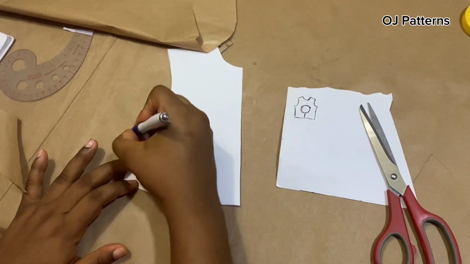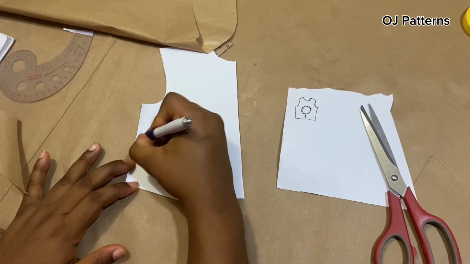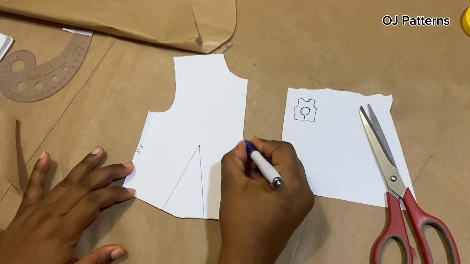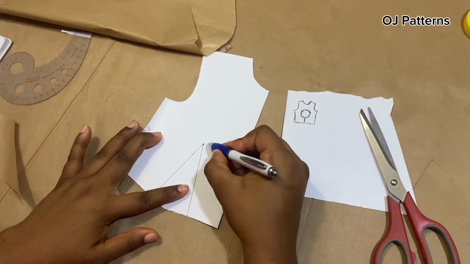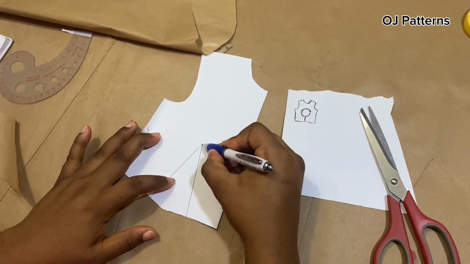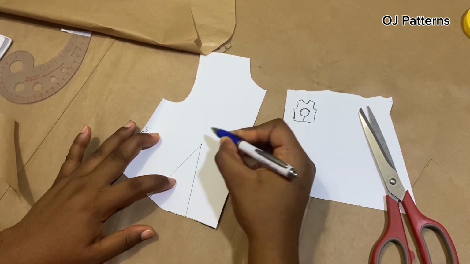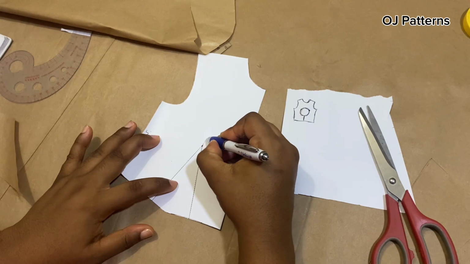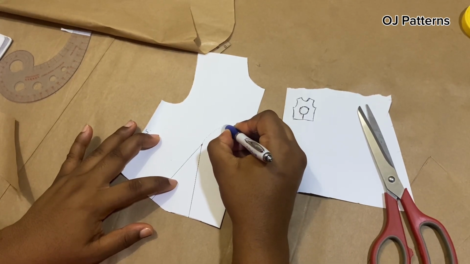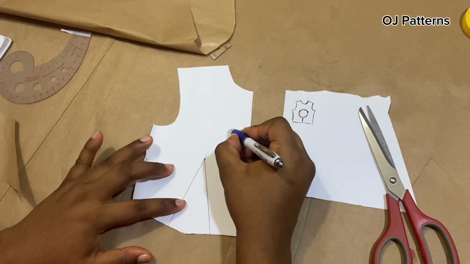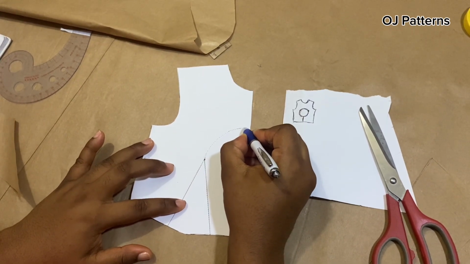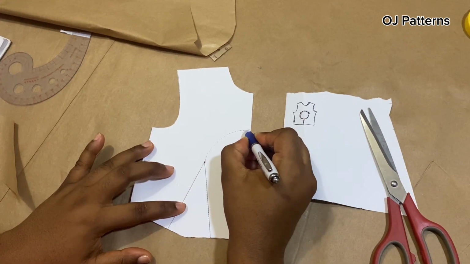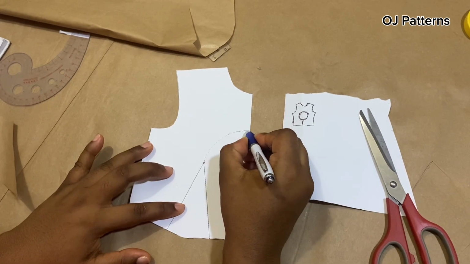So don't forget, this is our side seam, this is our center front, which is usually on fold. So let's connect. Now I'll be drawing my semicircle from here, ensuring it passes through. I can just use a ruler to be sure. And then when you come here, you want to ensure this part is straight, flat out.